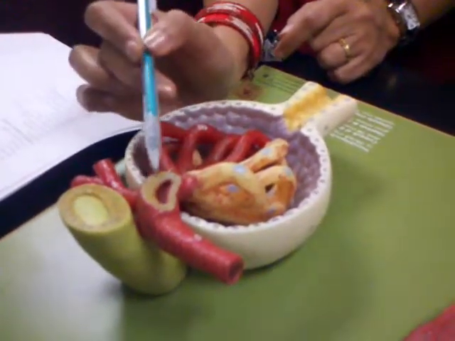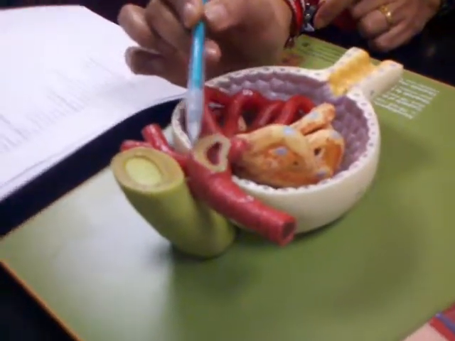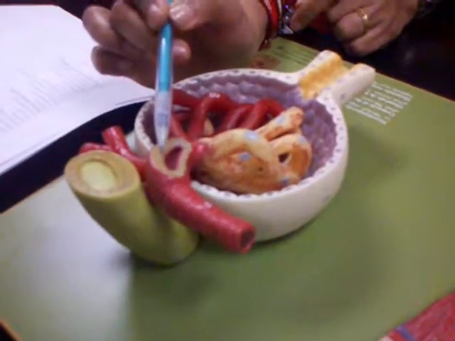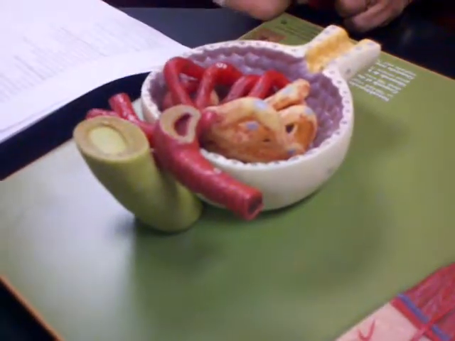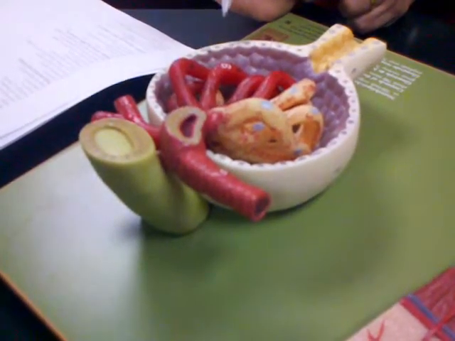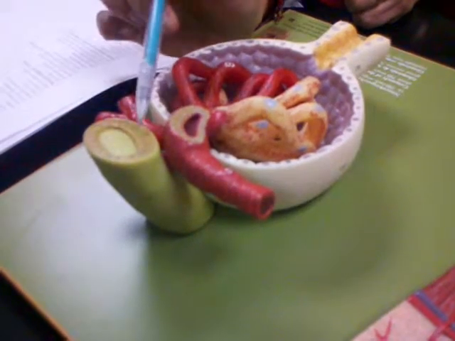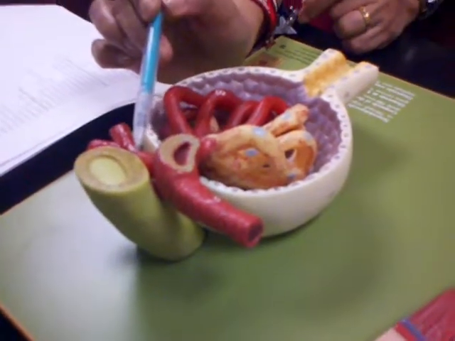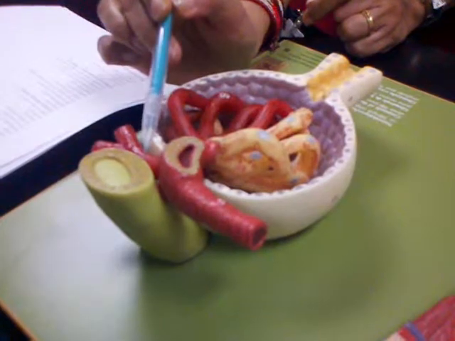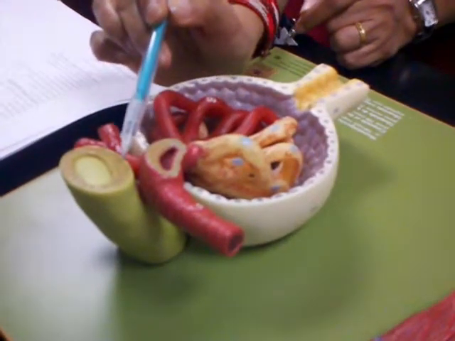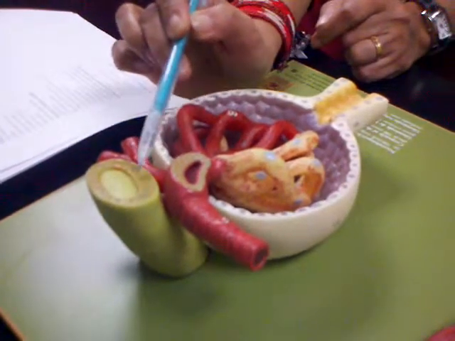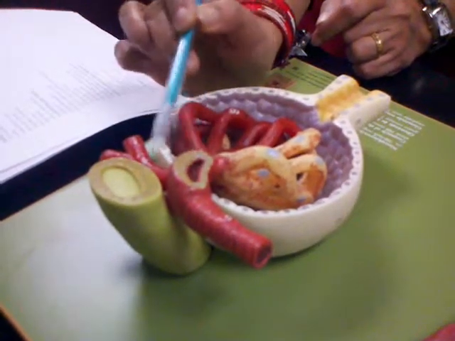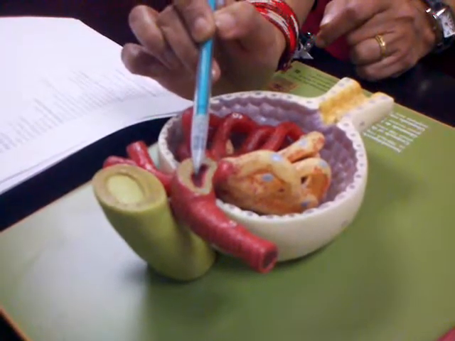Now, what are these specialized cells on the afferent arteriole? Juxtaglomerular cells. And what structure is this? It's the distal convoluted tubule, and these cells here are modified, called macula densa cells. So macula densa cells and the juxtaglomerular cells together are called the juxtaglomerular apparatus.